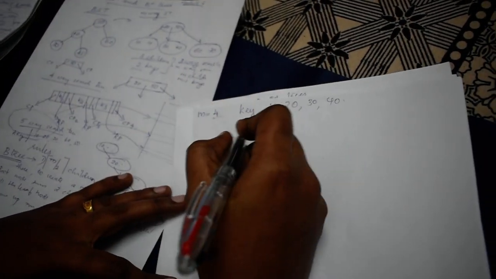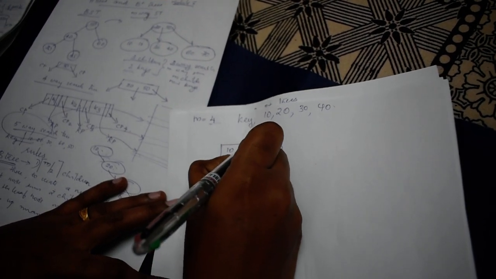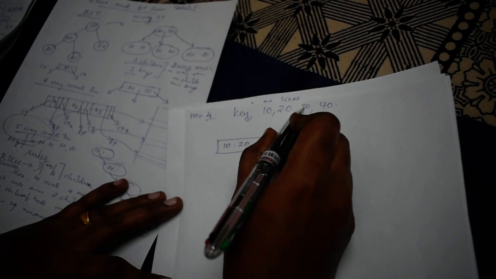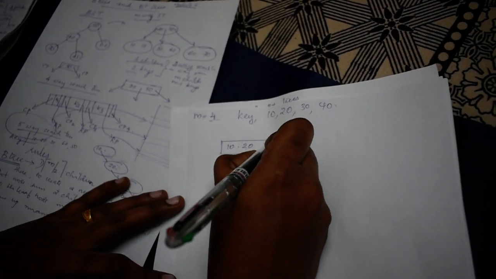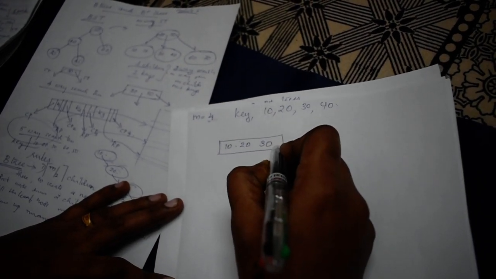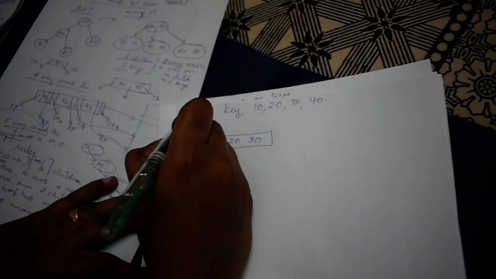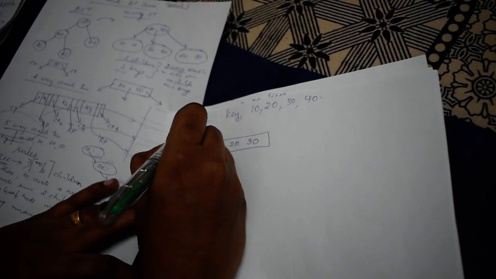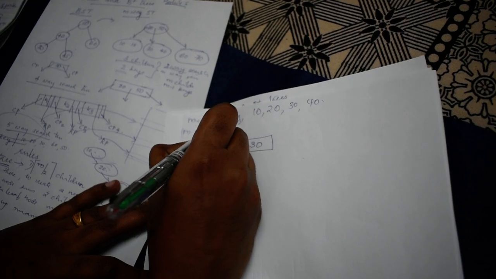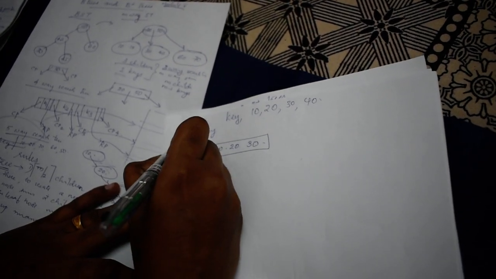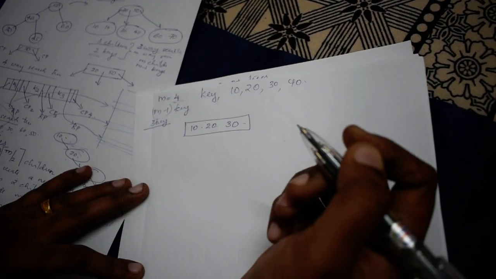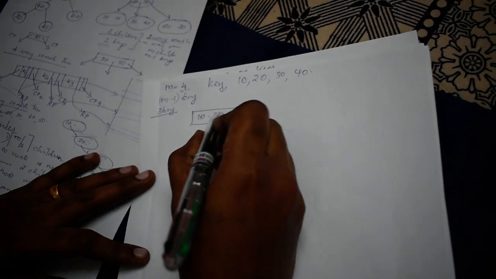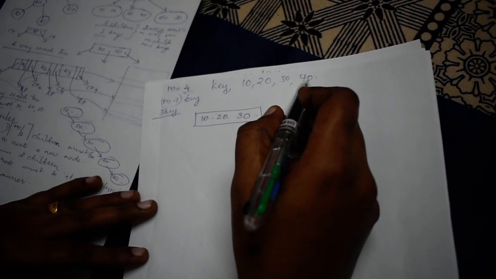So 10 is inserted. Next is 20, which I insert here. Then 30, which I insert here. 40, can I insert 40 here? It is not possible since m is 4, so only m minus 1 keys, that is 3 keys, are possible in a node. So next I have to insert 40.